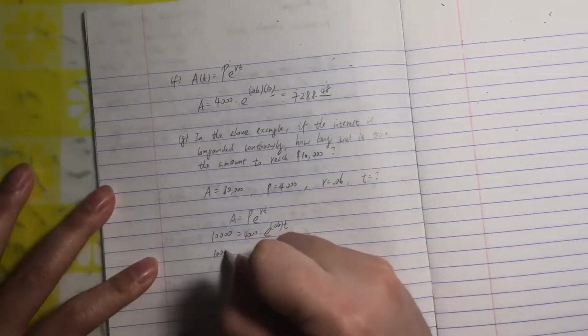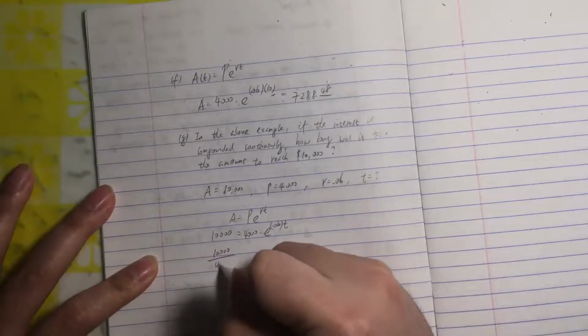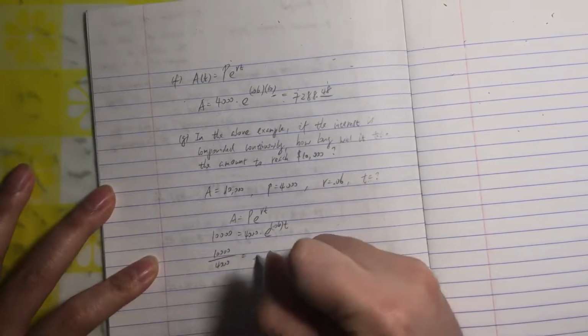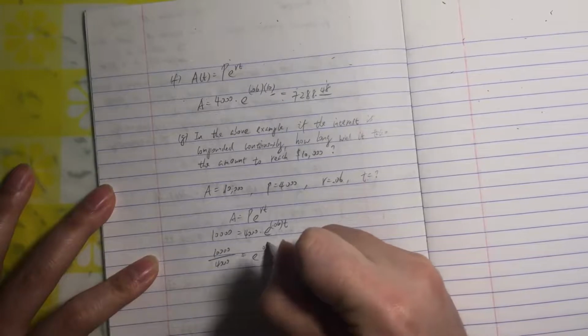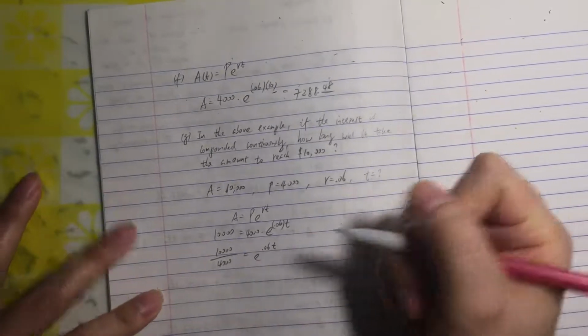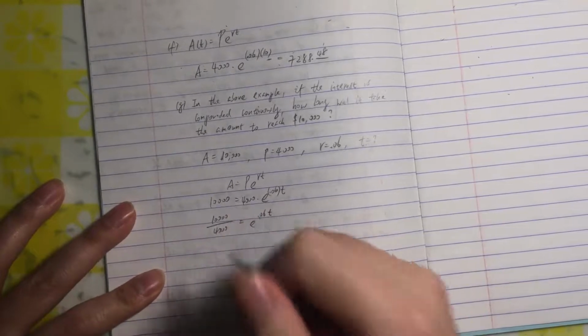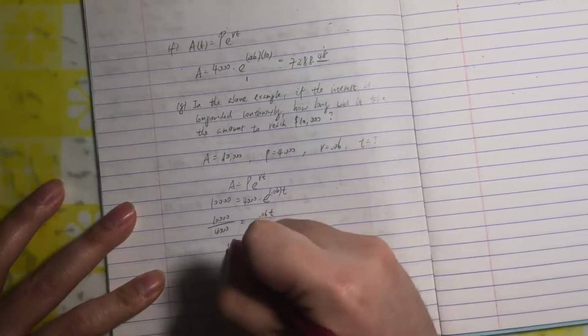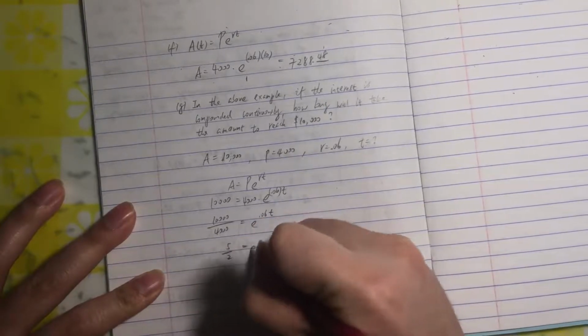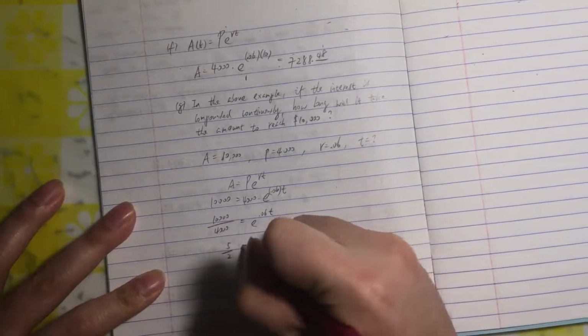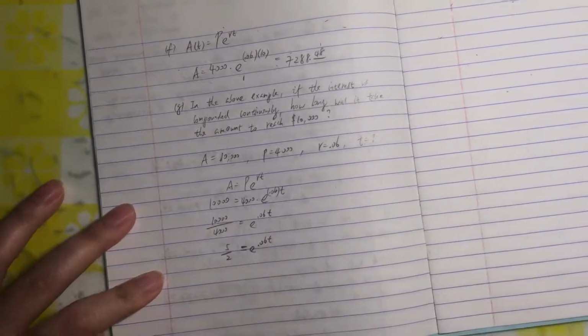I get 10,000 over 4,000 equals e to the power of 0.06 times t. On the left side, 10,000 divided by 4,000, I get 2.5. Or we can leave it as 5 over 2, equal to e to the power of 0.06 times t.